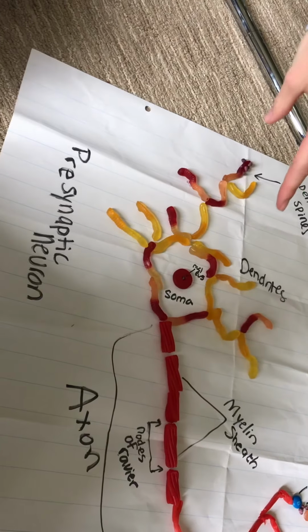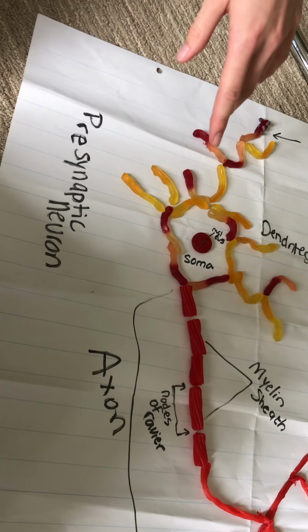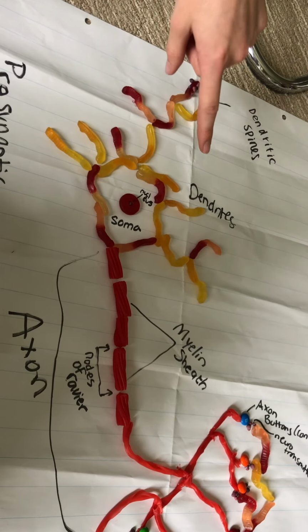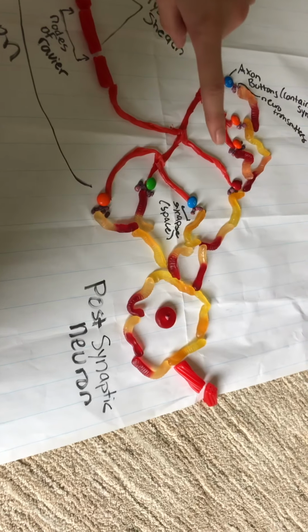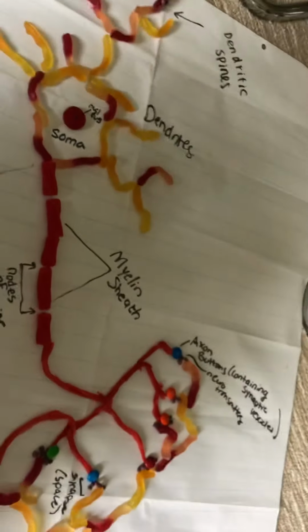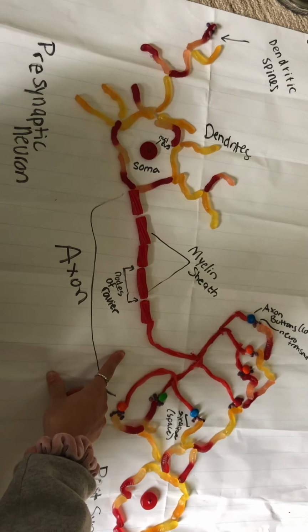Okay, and then the presynaptic neuron is the neuron over here, which is the neuron that is delivering the message across the synapse to the postsynaptic neuron, which is over here, and this is the receiver of the neurotransmitter message.